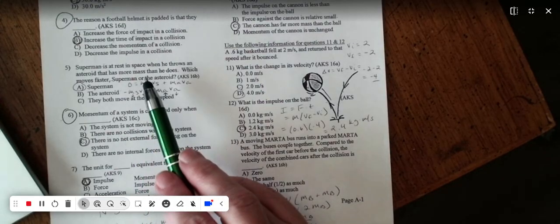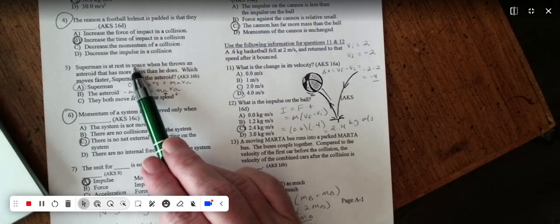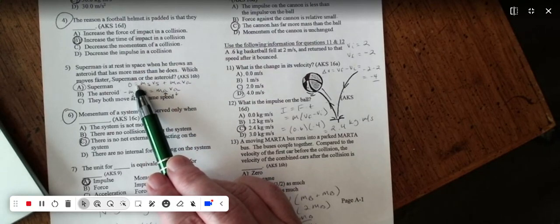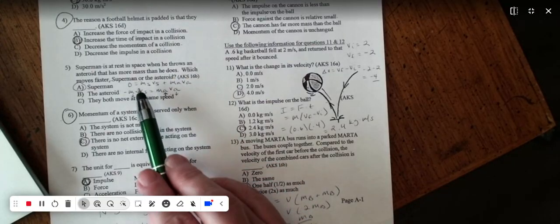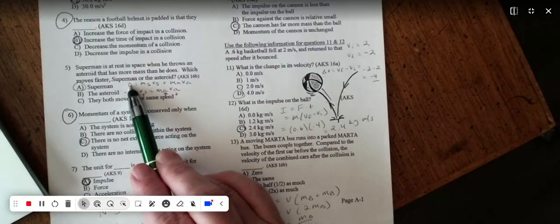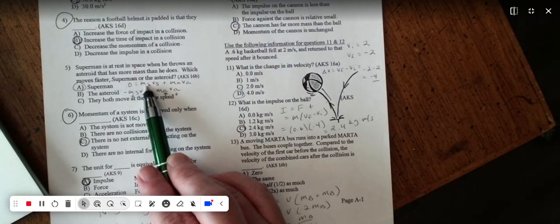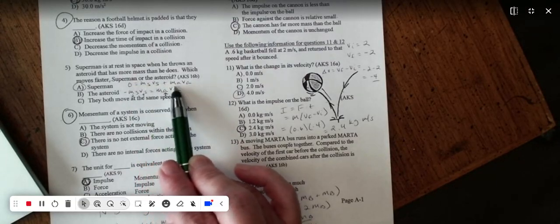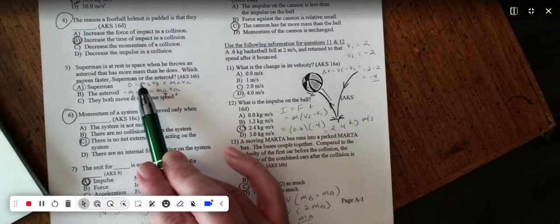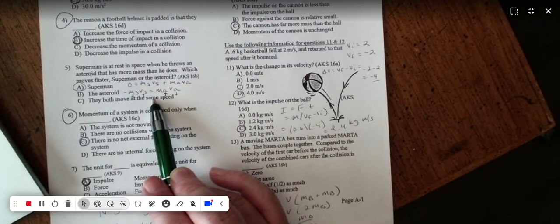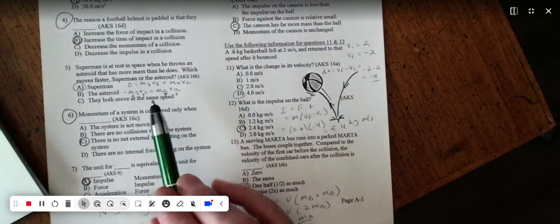So some of these, like Superman is at rest. He throws an asteroid that has more mass than he does. So this one uses conservation of momentum. Like in the beginning, he and the asteroid are both at rest because he's holding it. He throws it. Then they're both going to have some momentum. So Superman's got some momentum. The asteroid's got some momentum. These two are equal to each other because of conservation of momentum. But they're going in opposite directions.